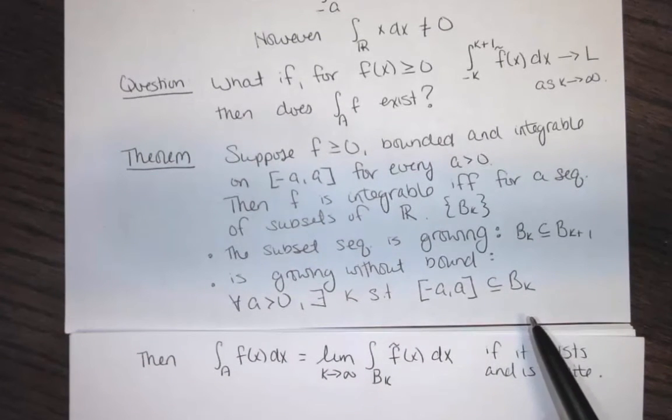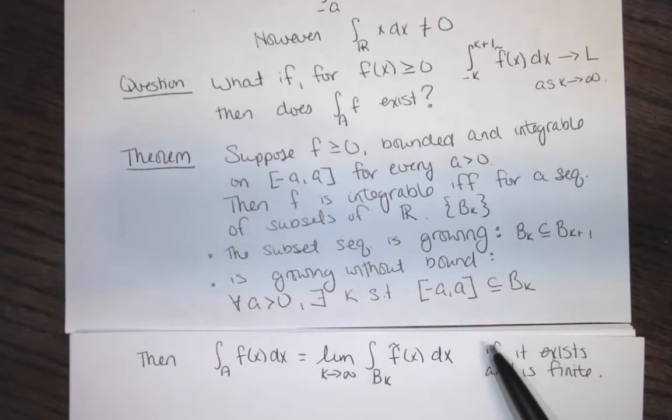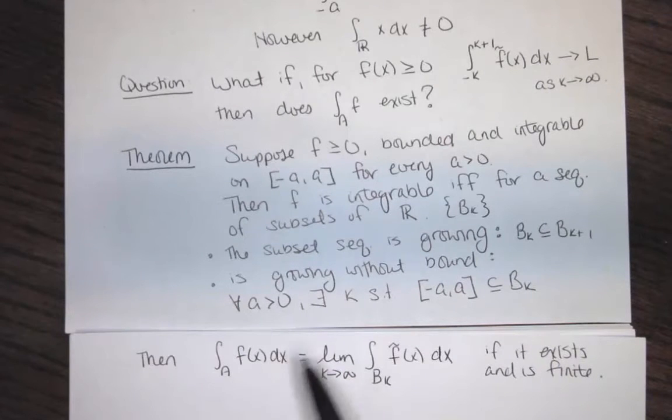All this theorem intends to show is that I don't have to enlarge my domain in exactly a symmetric way. I can actually enlarge my domain off to infinity any way I like. And so long as that limit exists, then my function is integrable. That's all that this theorem is saying.